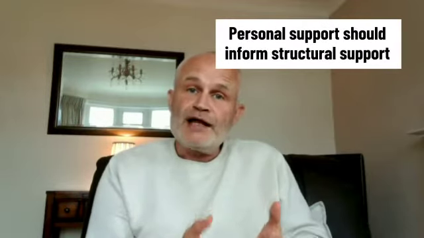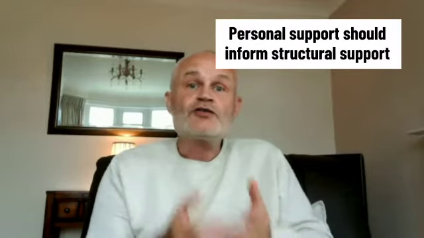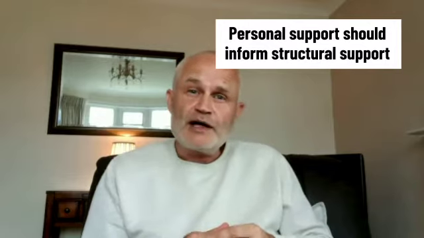The second element of constructive casework would be the structural support. Now, we've quite often in the past rushed to that structural support. Oh, the child needs accommodation. We need to get them there. The child needs training, needs education. Right, let's get them there. But that's no good without the personal support, without identifying where the child wants to go, who they want to be. Well, then the structural support might be wrong. So the personal support element of constructive casework should inform the structural support element.